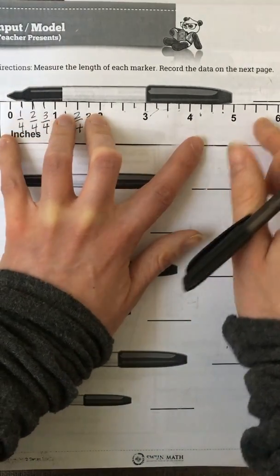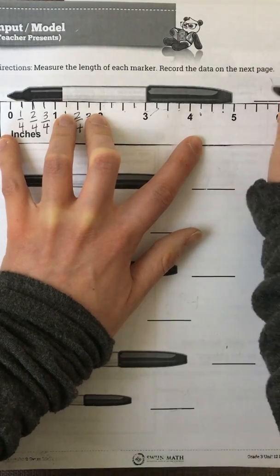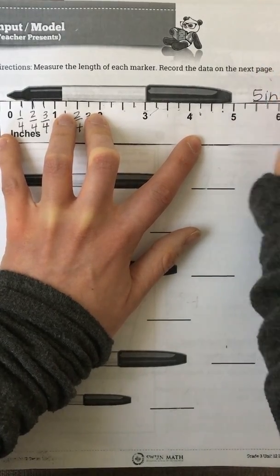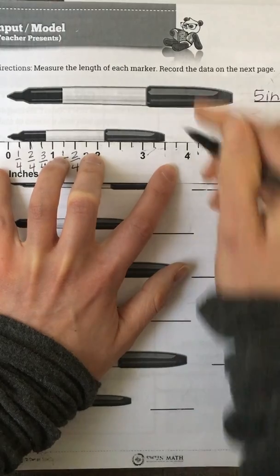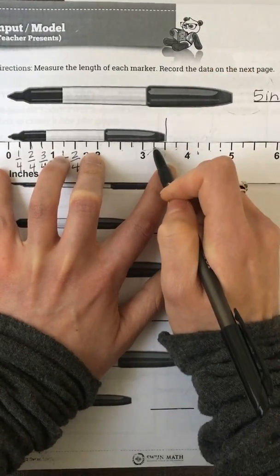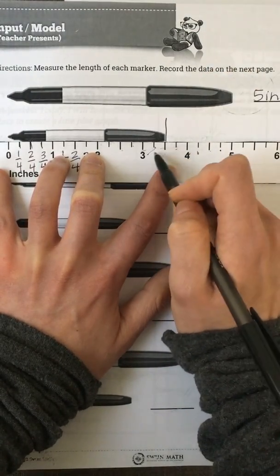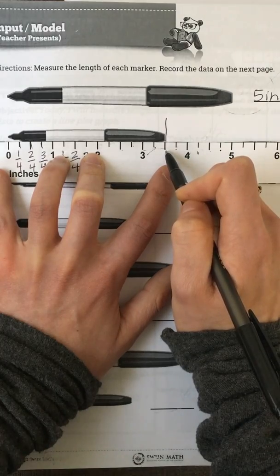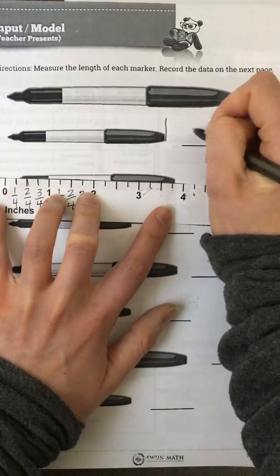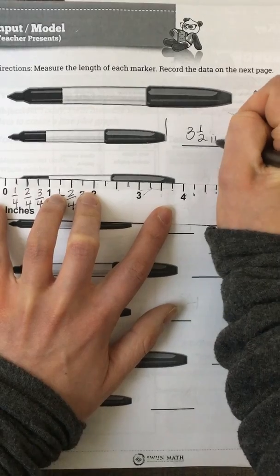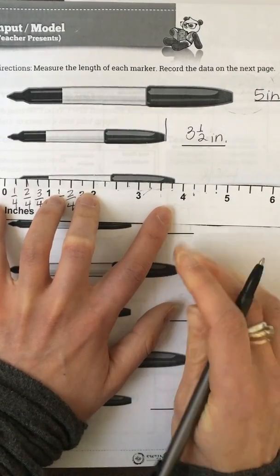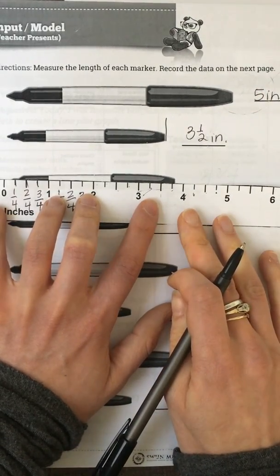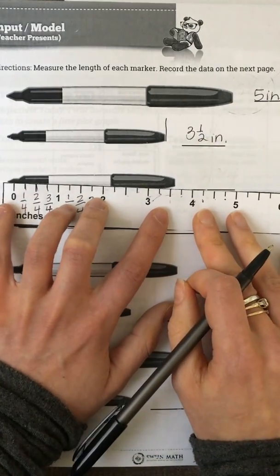So this first marker, you can see, is exactly 5 inches. My next marker is right here. So I have 3. I'm in the 3-inch zone. 3 and 1/4, 3 and 2/4. Okay, and I know that 3 and 2/4 is the same as 3 and 1/2 inches. I want you to become familiar with that because that's what we see when we're measuring. That's usually the fraction that we use.